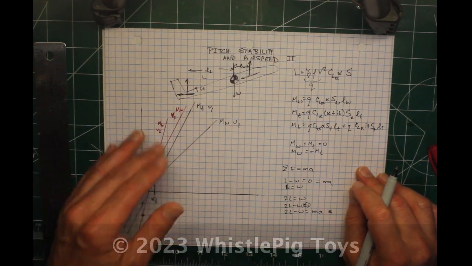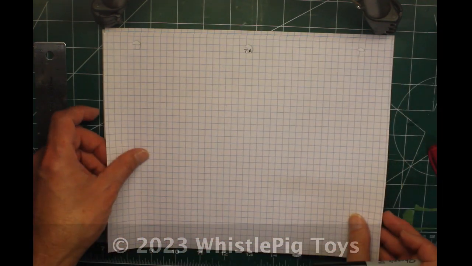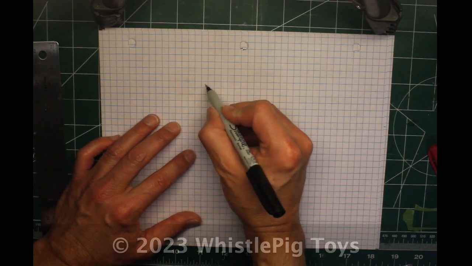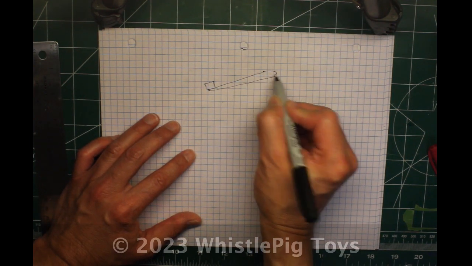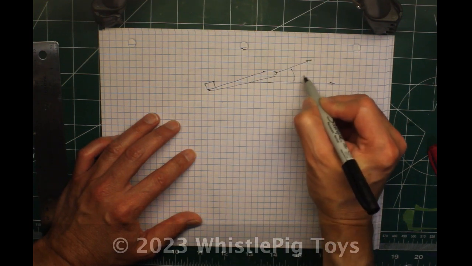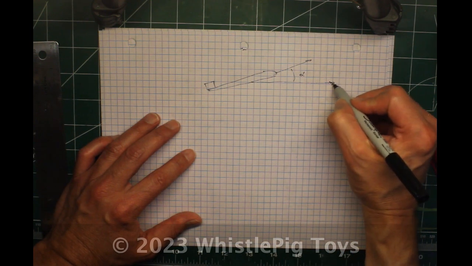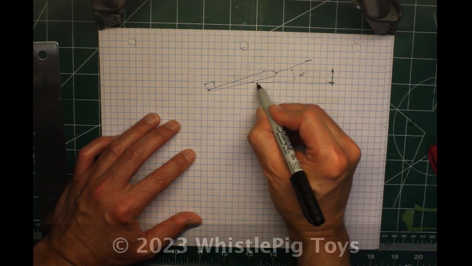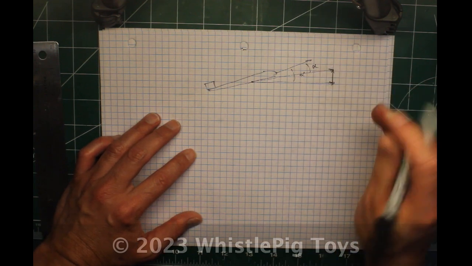If the airplane accelerates upwards, a funny thing happens. Here's our airplane. It's flying this way. It's pointing this way. This is our angle of attack. This is our velocity. But if the airplane accelerates upwards, we now get some velocity like this. This is our new velocity, and this is our new angle of attack.